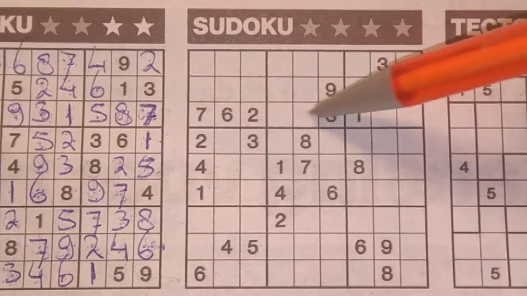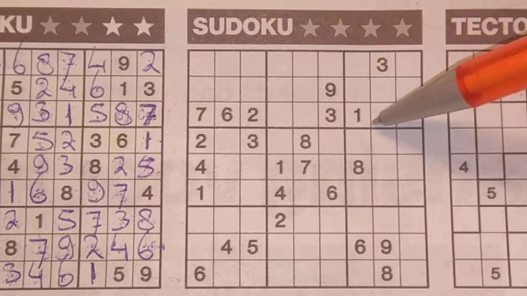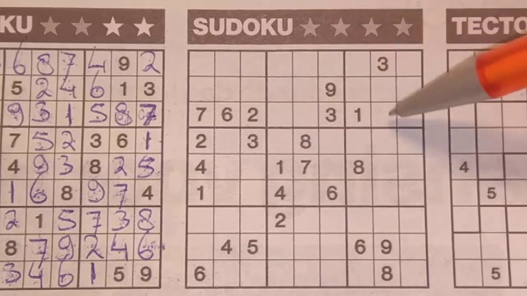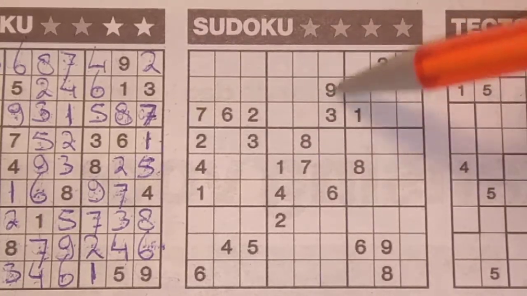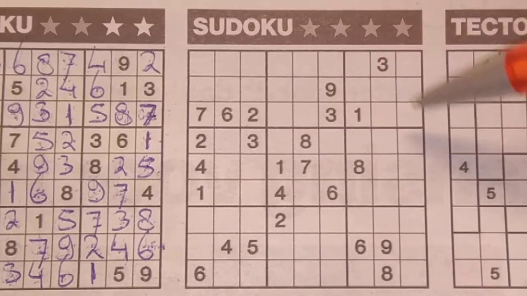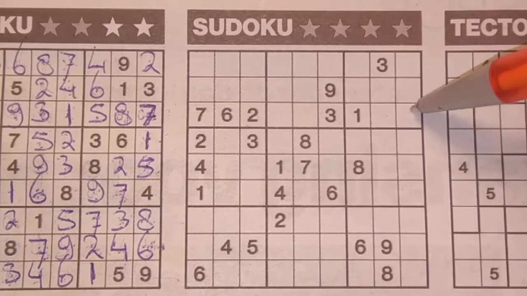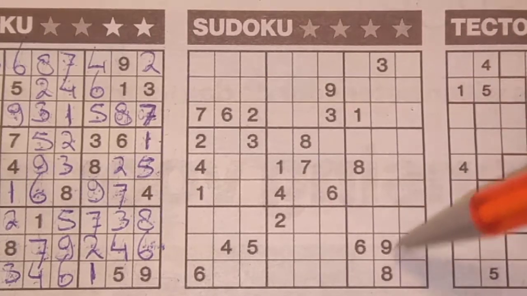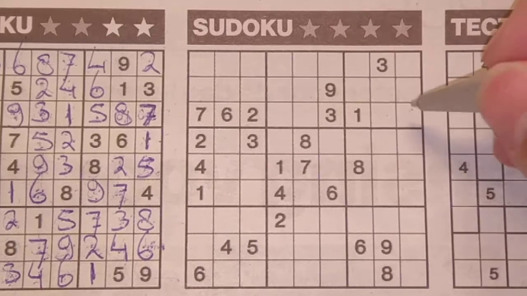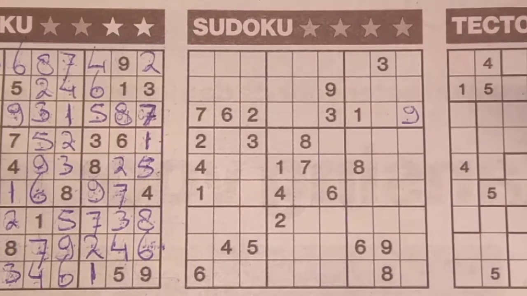I see in the third row, 4 missing numbers. One of the missing numbers is 9. I see here 9, so no 9 in these two boxes. So the 9 could be here or could be there. But we see here 9, so no 9 there. 9 should be there.